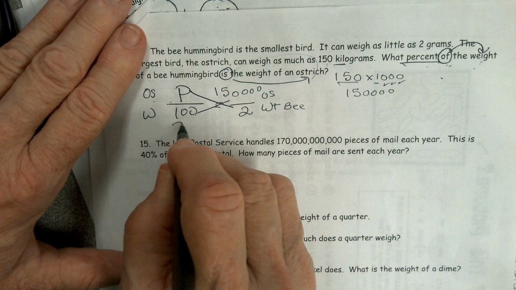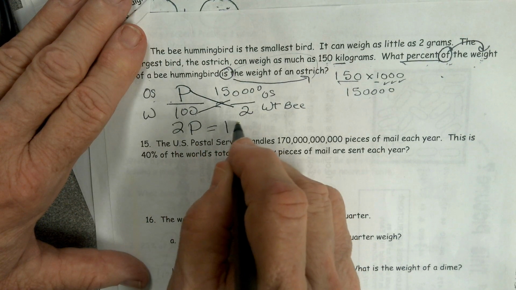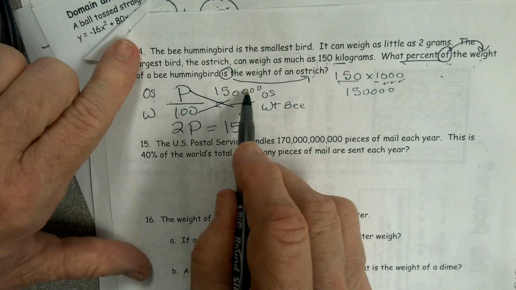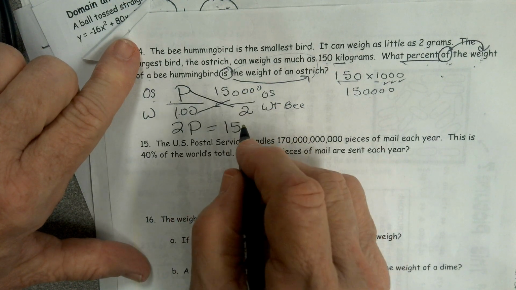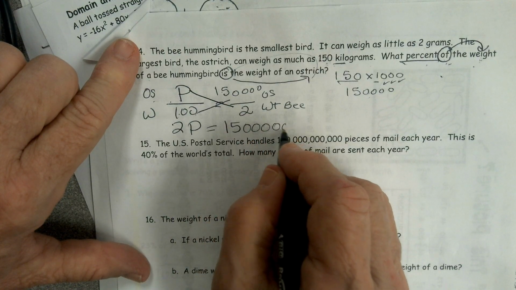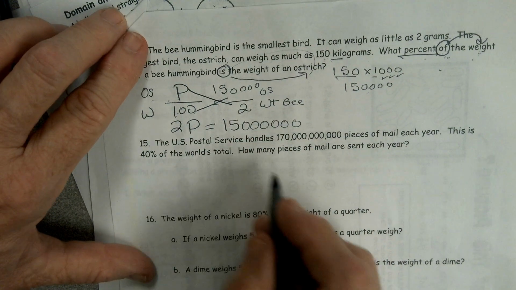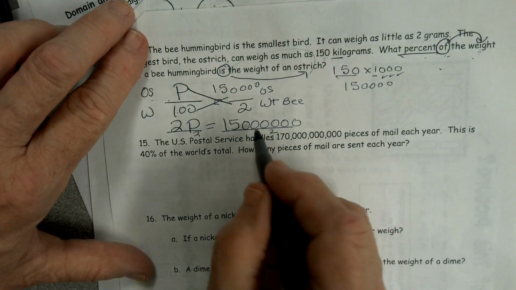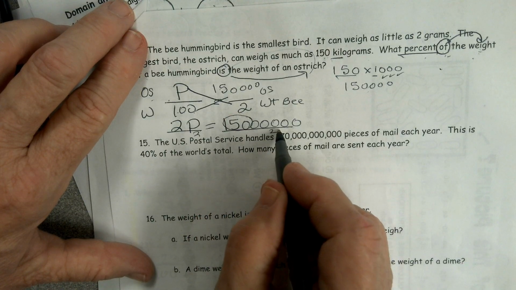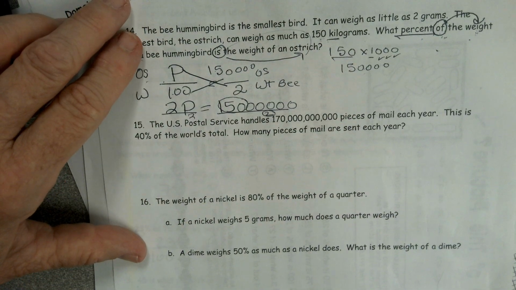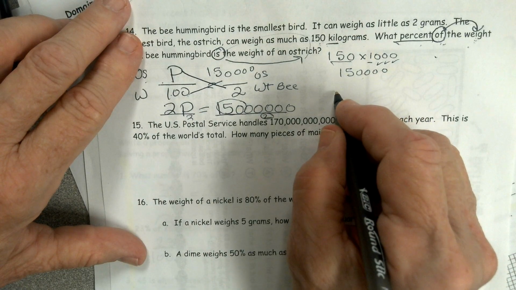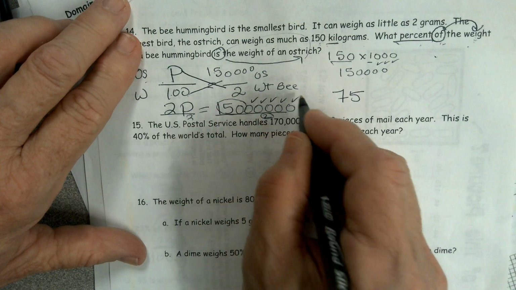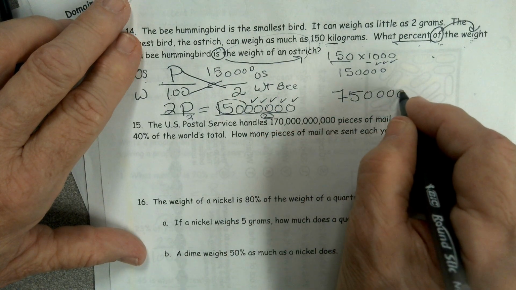So it's going to be 2p is equal to 1 times 15 is 15. And all we have to do is count all our zeros. 1, 2, 3, 4, 5, 6. And then I have to divide it by what? Okay, and that's really easy. I'm going to take 150. What's half of 150? 75. It is 75 with 1, 2, 3, 4, 5 zeros.